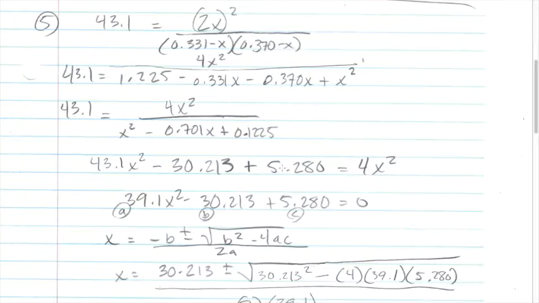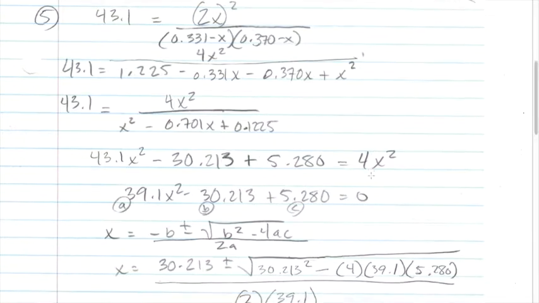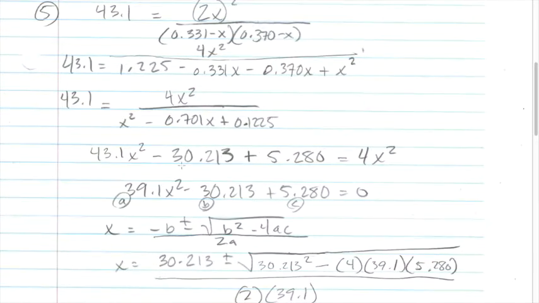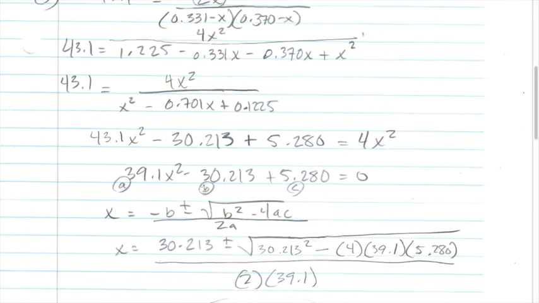And here I am showing multiplying 43.1 times everything in the denominator. And I think I'm showing it in a less weird way here. So this is what you get when you distribute 43.1 to all three. These are the 1, 2, 3 numbers you get. And here I have subtracted 4x² from both sides, which leads us to A, B, and C here. So we've grouped like terms.